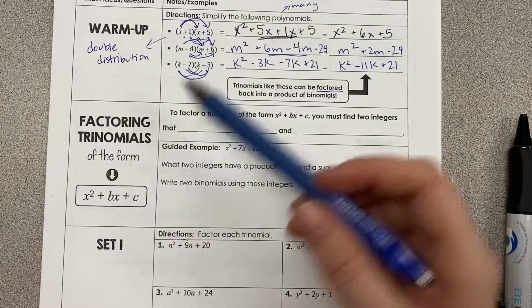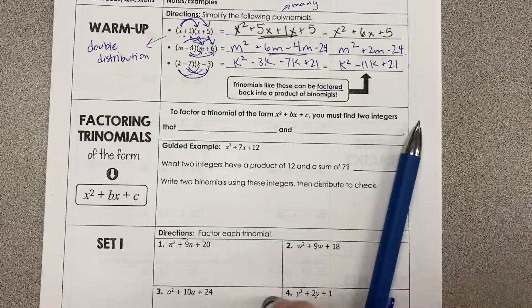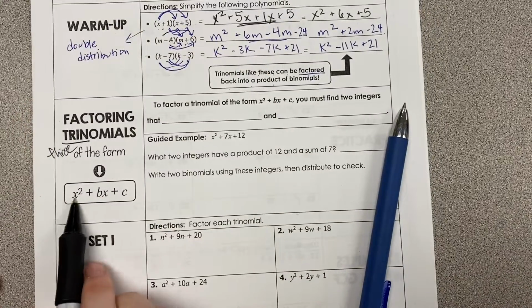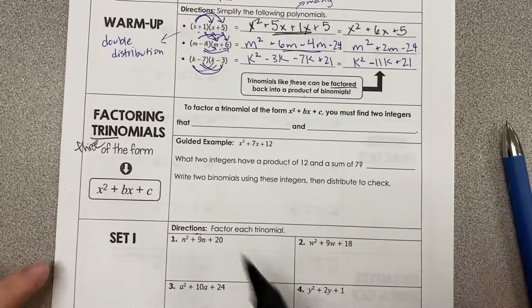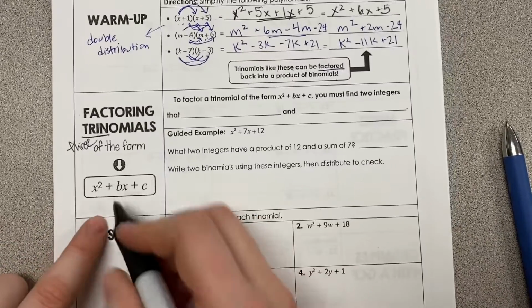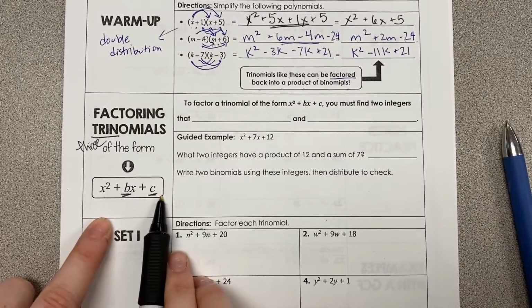So let's look at this process. Today I'm looking at trinomials that are in the form... So I am looking at a 3-termed polynomial where I have x squared plus bx plus c. We're gonna really focus on this b and this c, so my second and third term today.